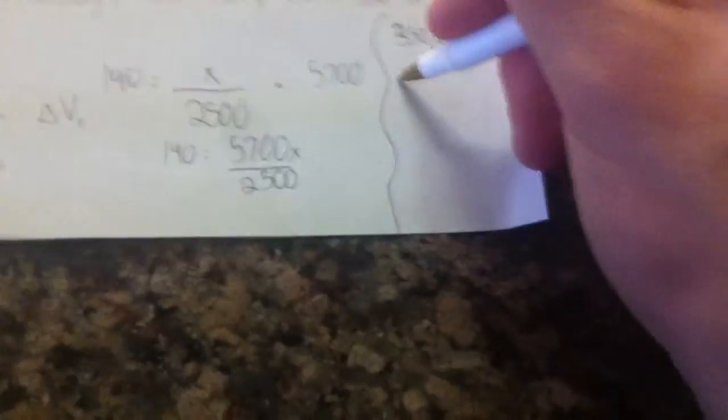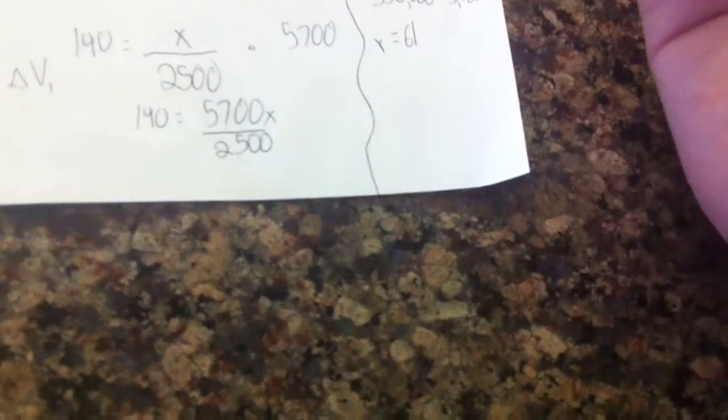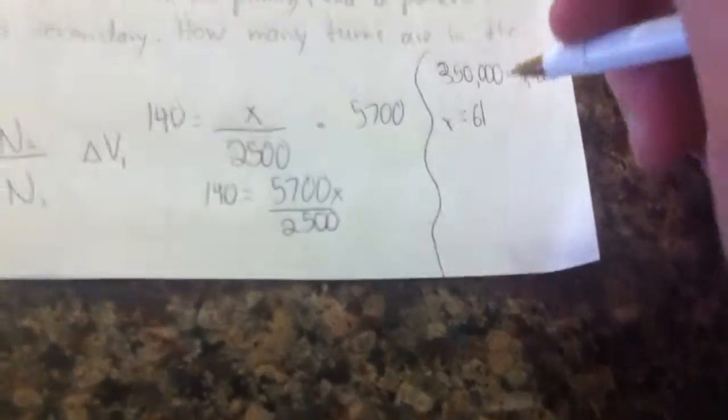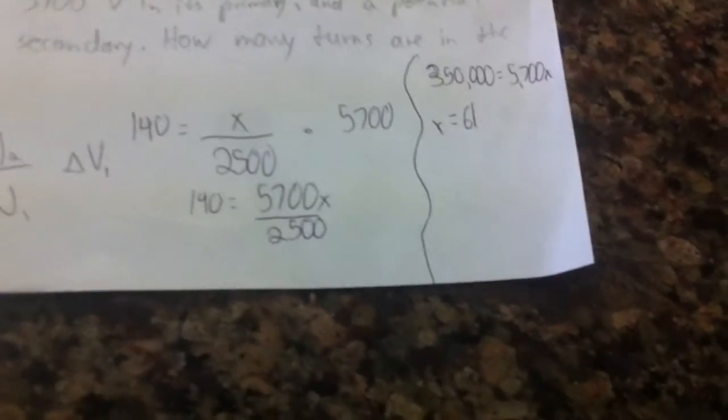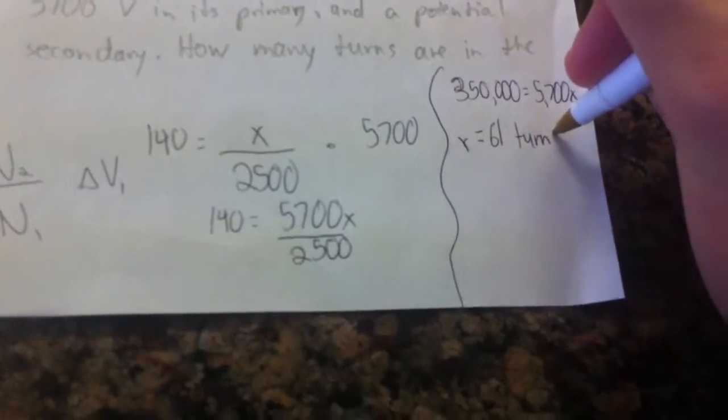Our answer for the number of turns in the secondary is 61, and we're going to round to the whole number here for turns. We get 61.4, and so we're just going to round that down to 61. So we get 61 turns, and that is the answer for that question.